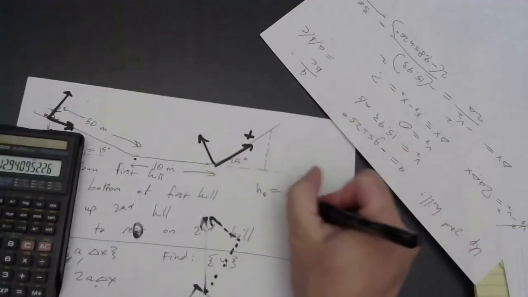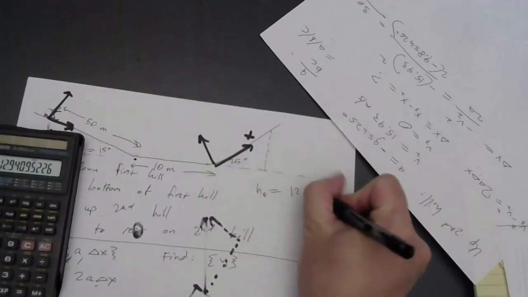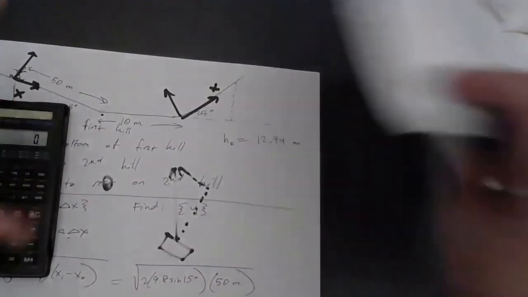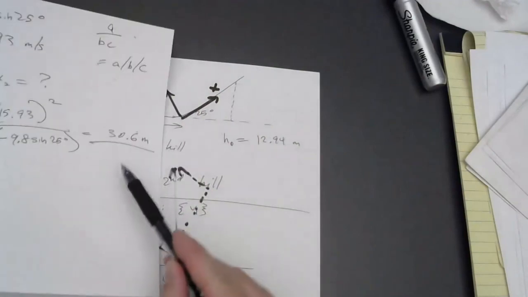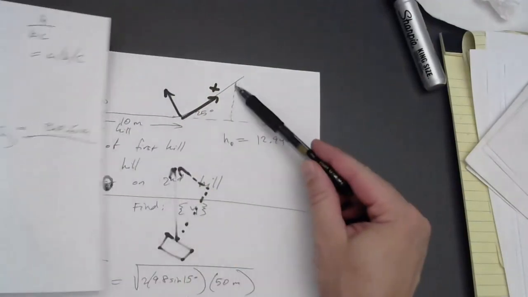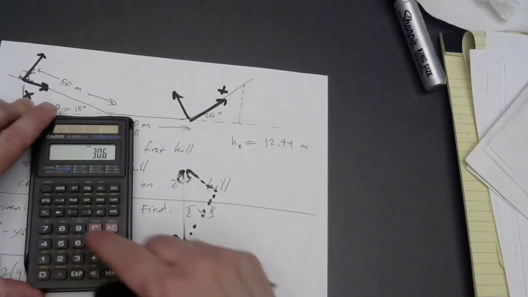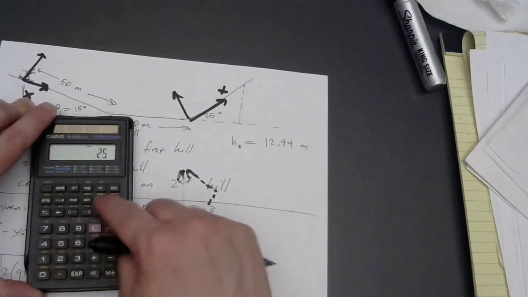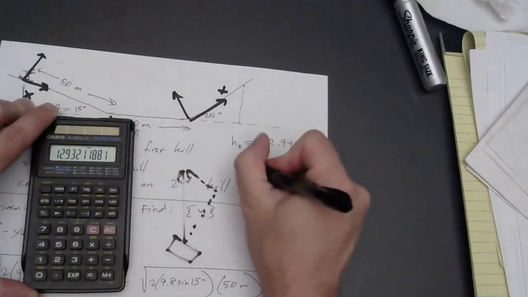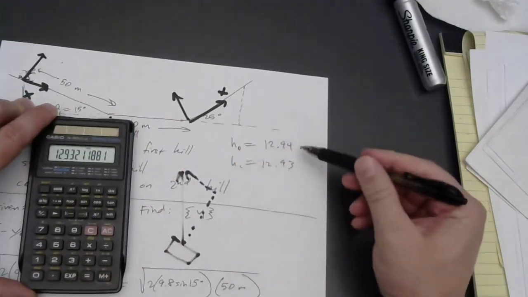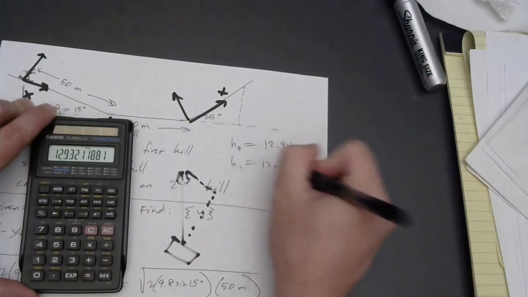She begins at a height of 12.94 meters. And she ends at a height of, well, we just found that the hypotenuse is 30.6. She goes 30.6 up the embankment there. So 30.6 times the sine of 25 this time. I'll call that height 2. That's 12.93. The discrepancy, of course, is merely rounding error.